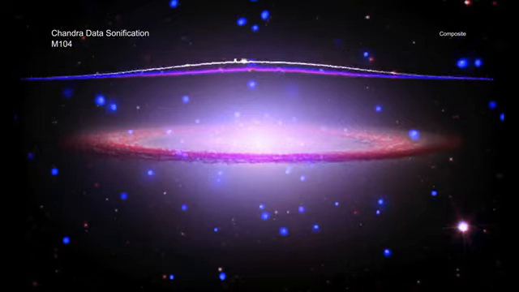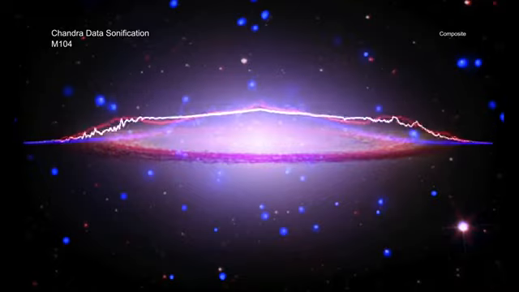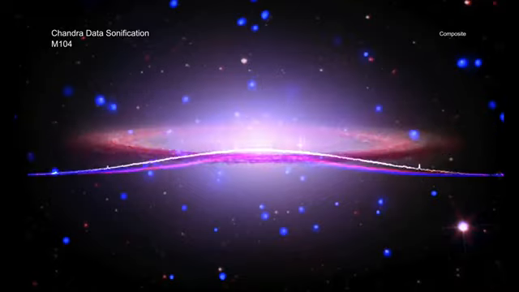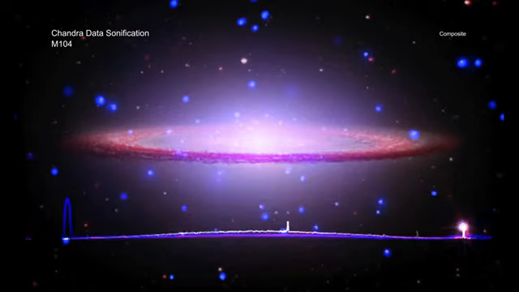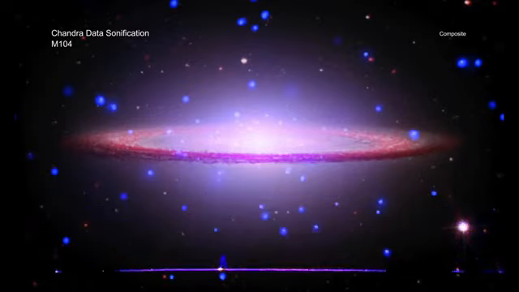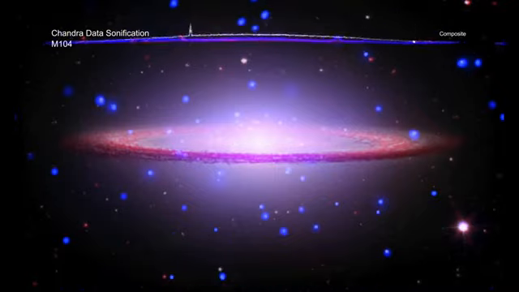In sonifying Chandra, Spitzer, and Hubble data of M104, we begin at the top and scan toward the bottom of the image. The brightness controls the volume and the pitch, meaning the brightest sources in the image are the loudest and highest frequencies. The data from the 3 telescopes are mapped to different types of sounds.